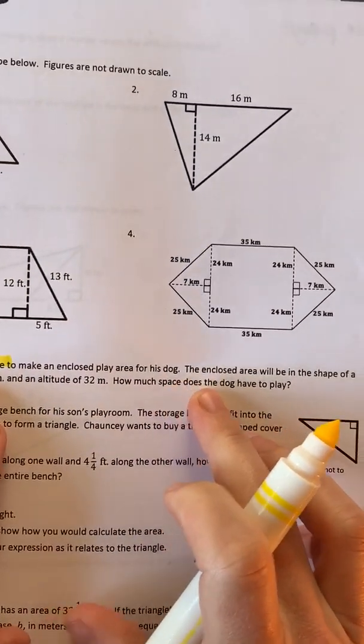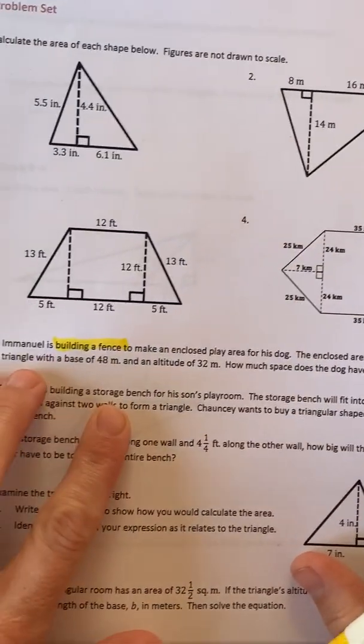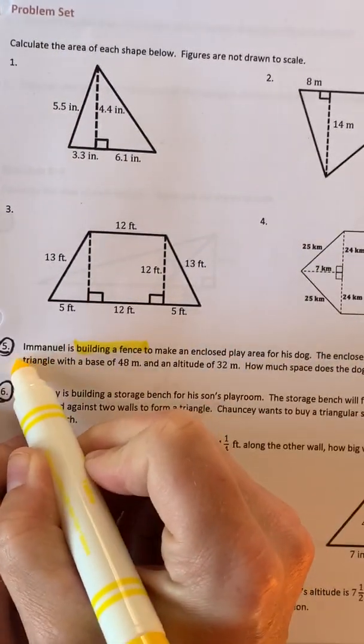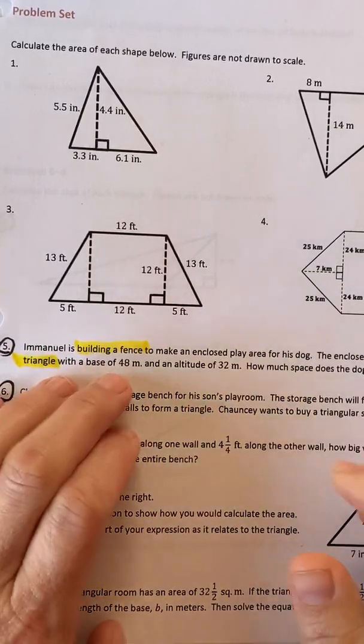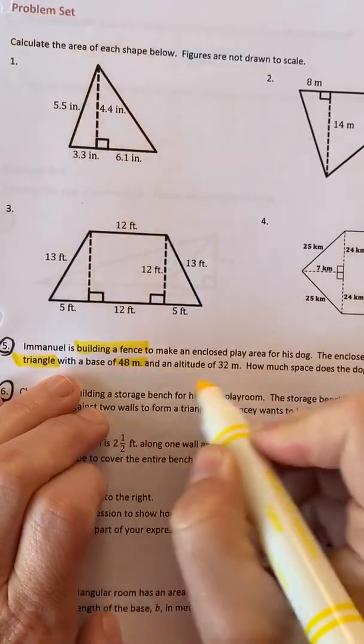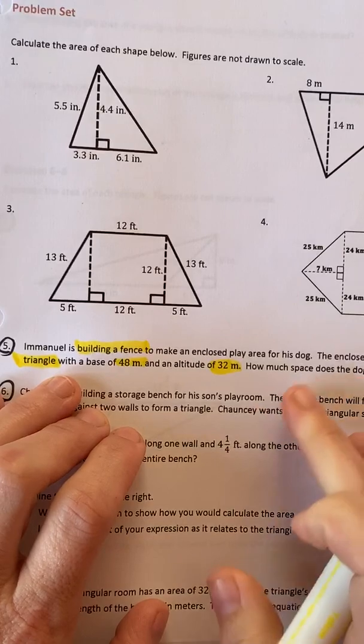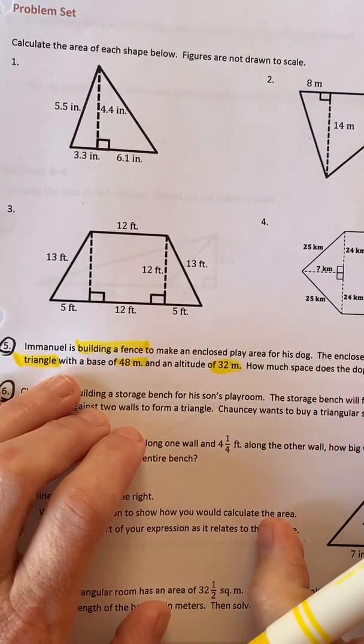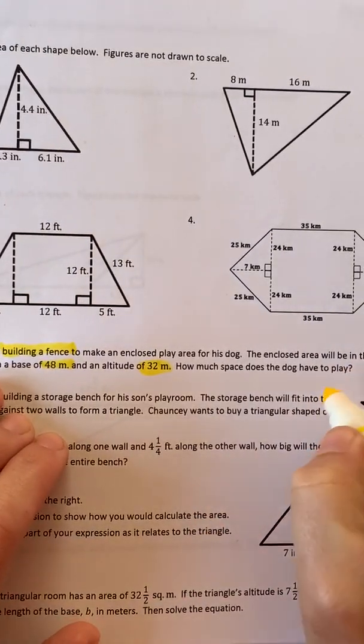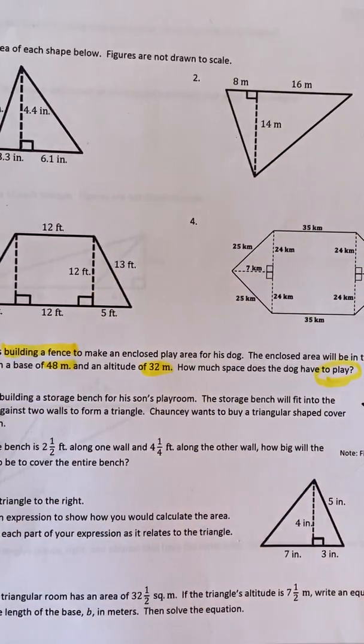Oh, cool. The enclosed area will be in the shape of a triangle. It's kind of odd. With a base of 48 and an altitude of 32. How much space does the dog have to play? Okay. I think 500 million. Okay, Hans thinks 500 million.